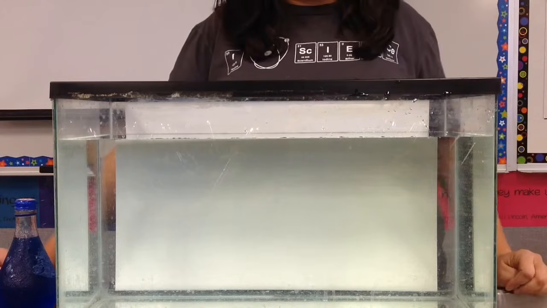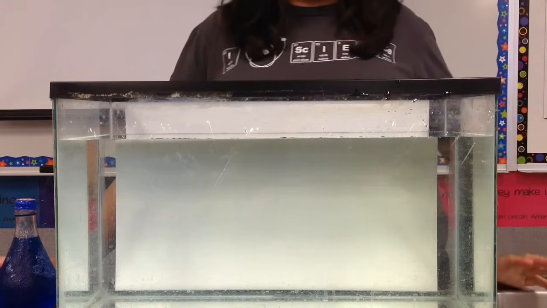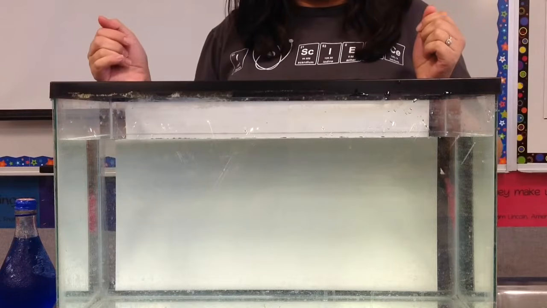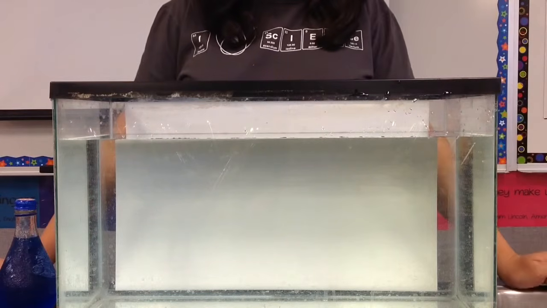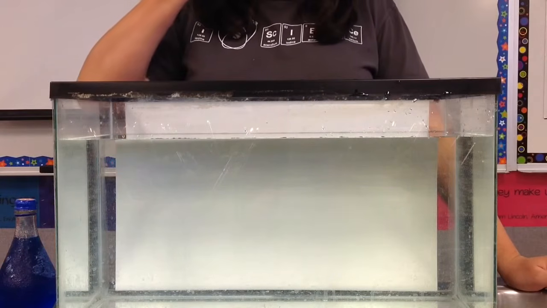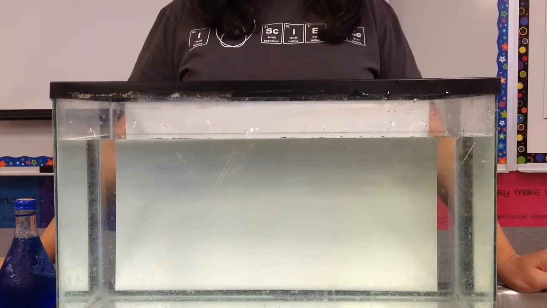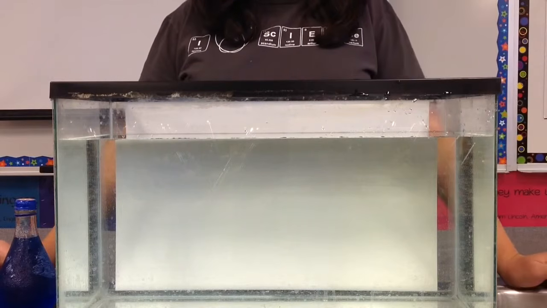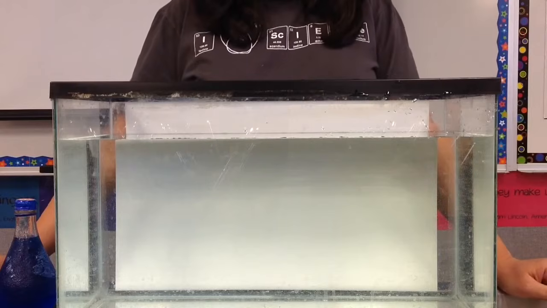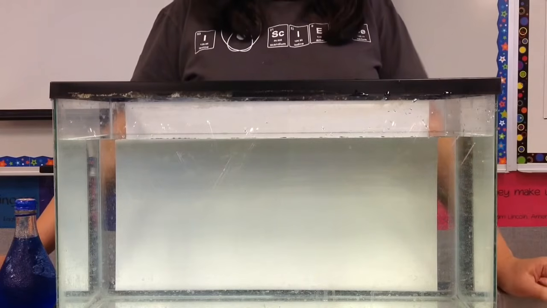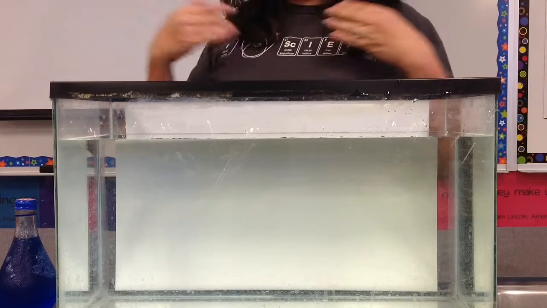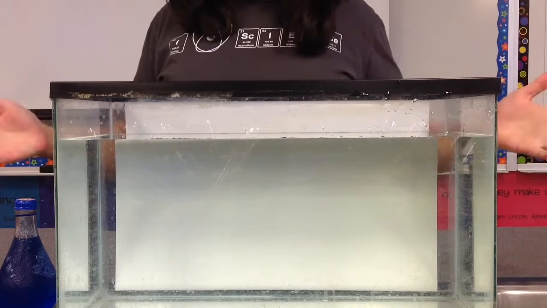This is our convection current lab. With the convection current, remember that it's dealing with liquids and gases. In this case, we are going to show what happens in a convection current in liquids. Reminder that in a convection current, cold liquids and gases sink because they are more dense, and warm gases and liquids rise because they are less dense. In this demonstration, you will see this happening in a liquid.